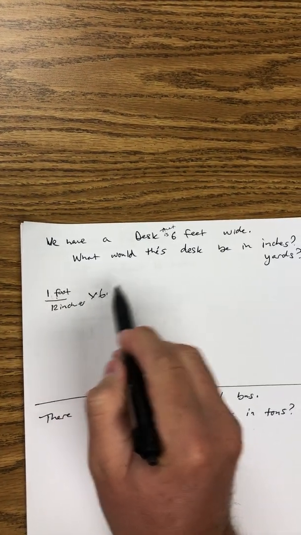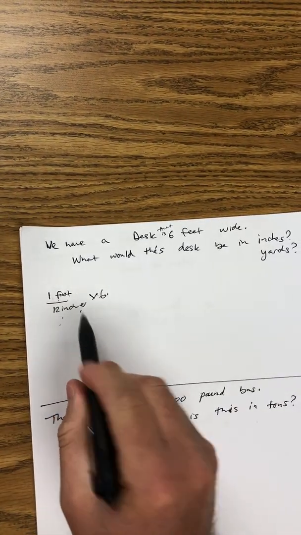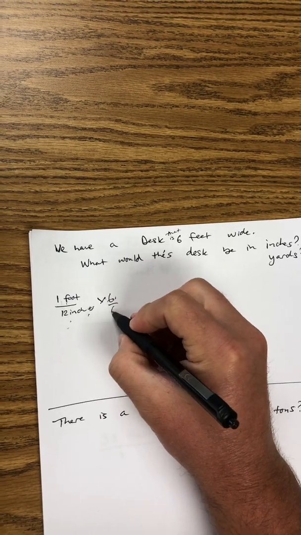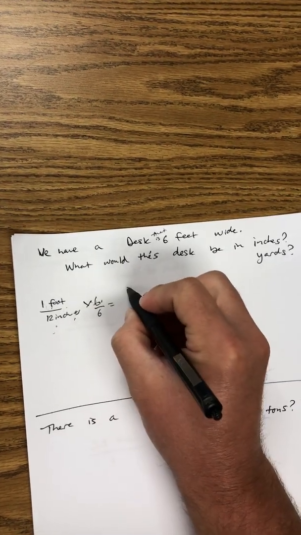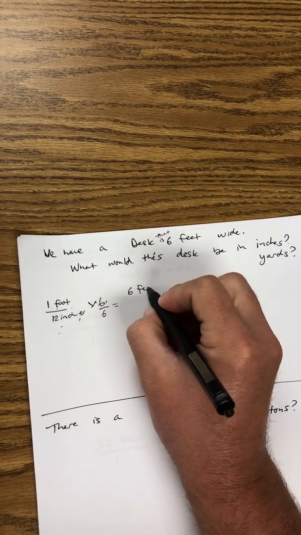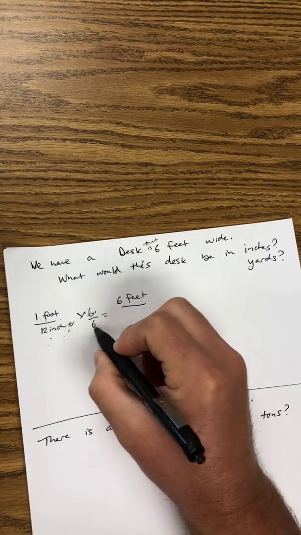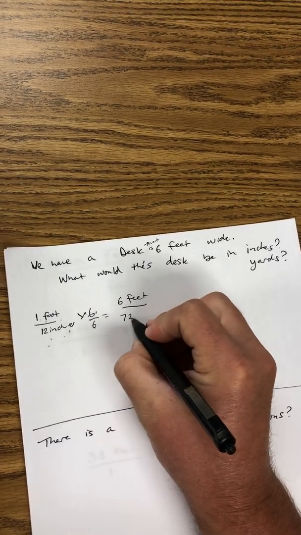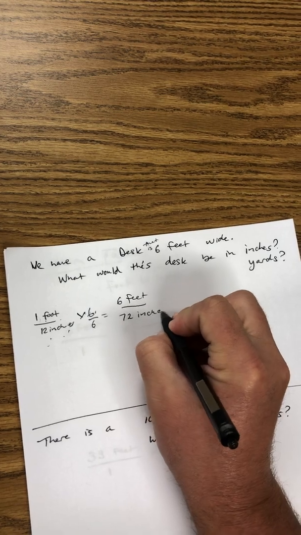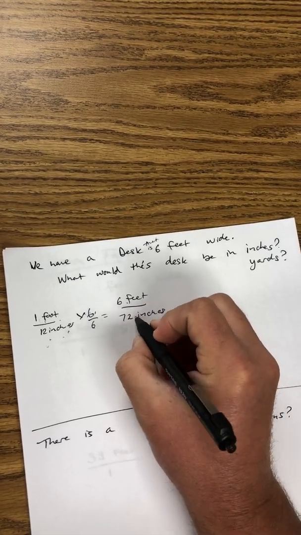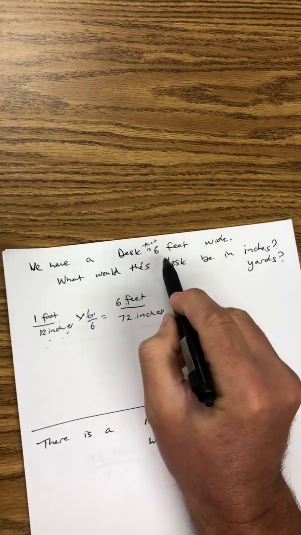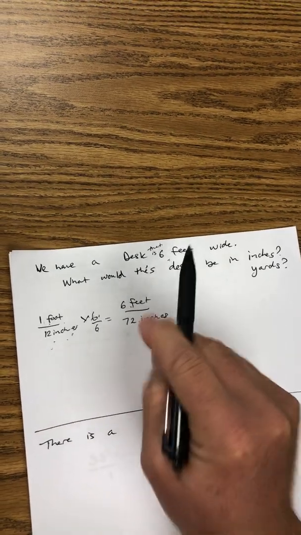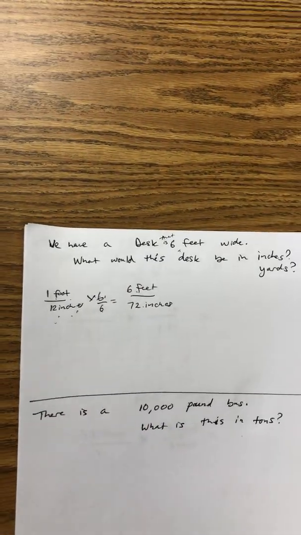I'd get 6 feet, and it would also give me how many inches. So if I put 6 over 6, I'd say 1 foot is times by 6, I'd have 6 feet. 12 times 6 is 72 inches. So that means that in 6 feet, there are 72 inches. So this desk that's 6 feet long would be 72 inches long.